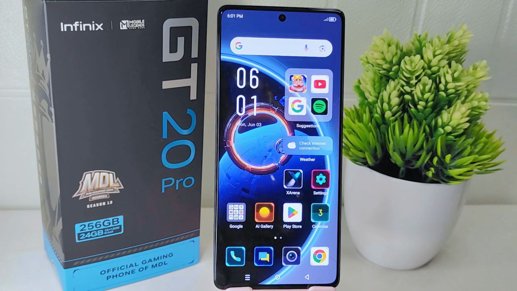Hello everyone. Here I want to provide a tutorial on how to fix lag on Infinix GT20 Pro 5G device. Knowing how to fix lag on your device ensures optimal performance, enhances user experience, and prolongs the lifespan of your device. So let's go to the tutorial.